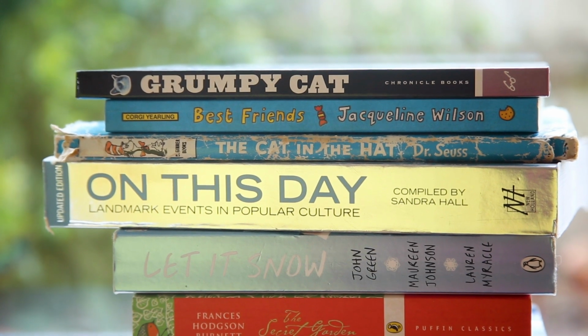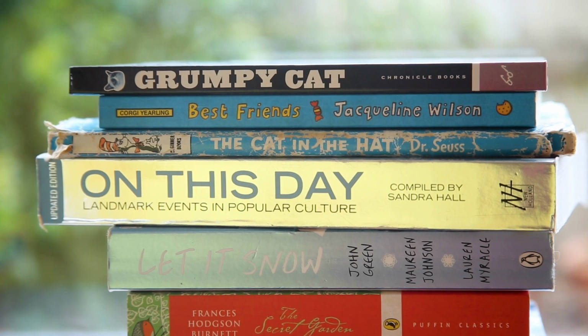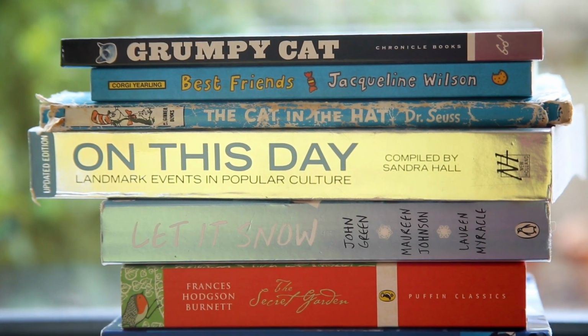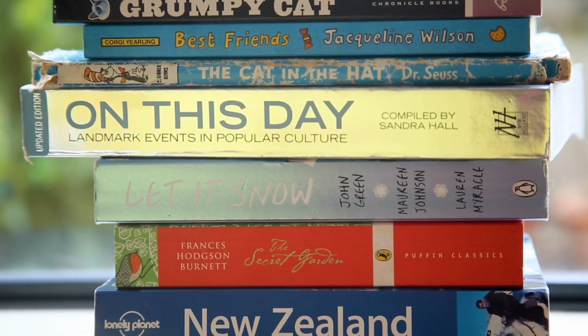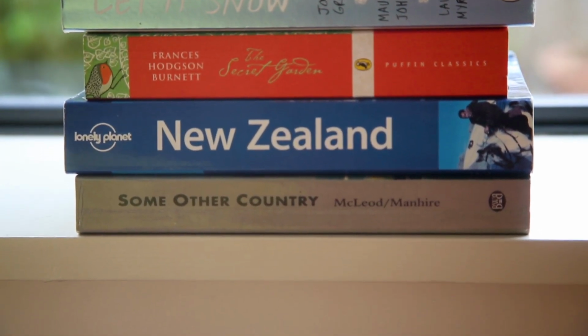Poem number 1, Cat Adventures. Grumpy Cat was best friends with the Cat in the Hat, and on this day they let it snow in the secret garden of New Zealand and some other country.